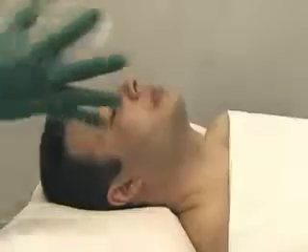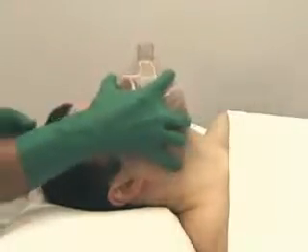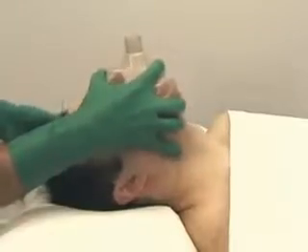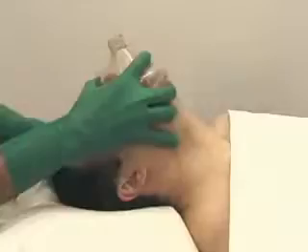The most common method to hold the mask consists of placing the thumb and index finger on the body of the mask, while the other fingers pull the jaw forward and extend the head. The middle and ring finger are placed on the ridge of the mandible, and the fifth finger is placed behind the angle of the mandible.